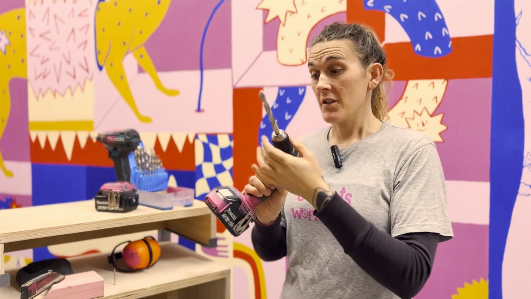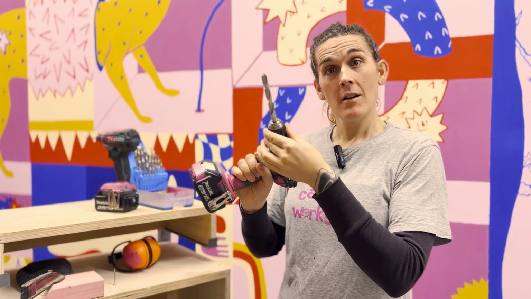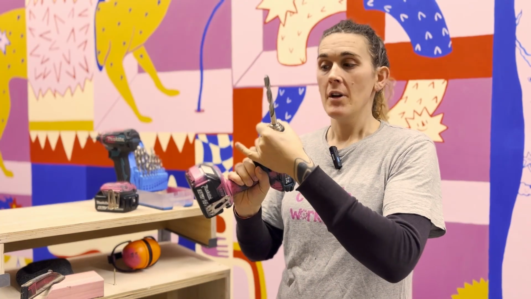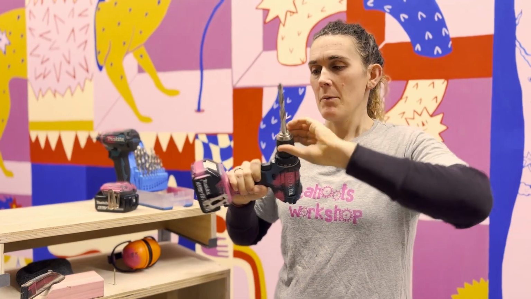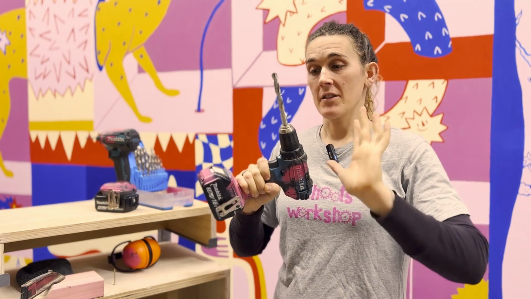There's a lock on these chucks. If you turn back a fraction, you hear that click, it's now unlocked. That's for taking the bit out in the other direction. So we pop it in and we twist, click, click, click, click, click, click, click to tighten, and that's locked in, and that drill bit should be gripped tightly and the chuck is locked.